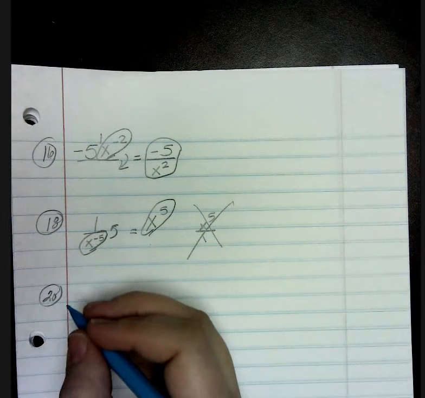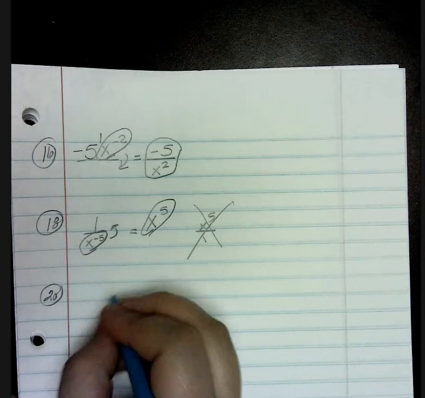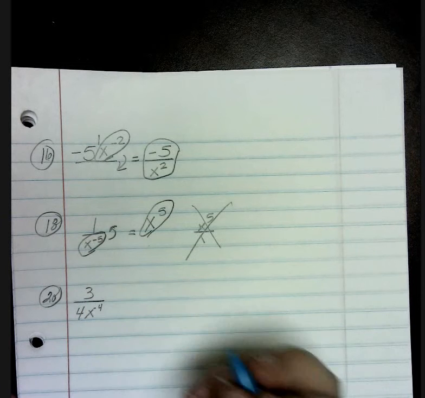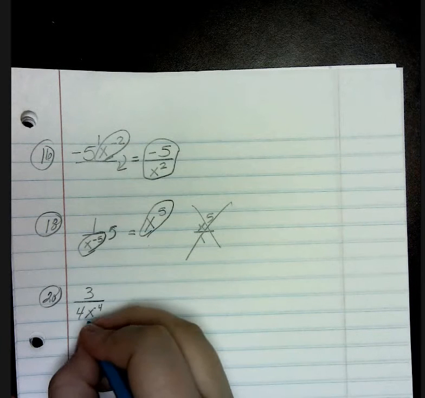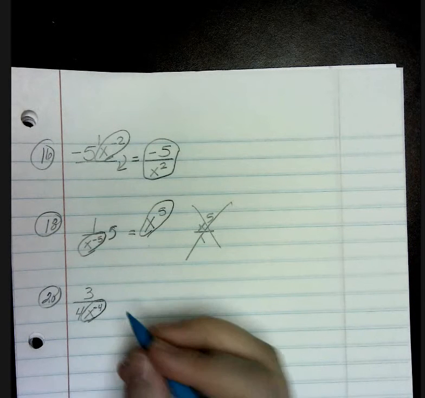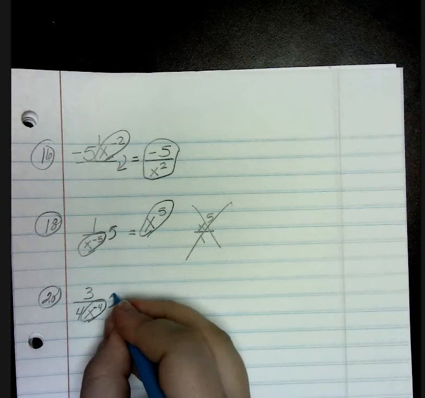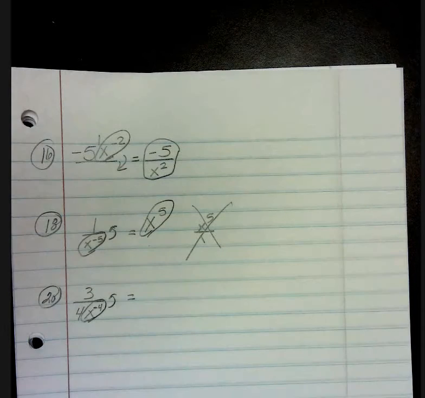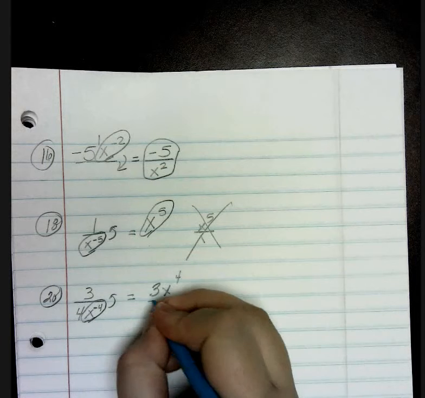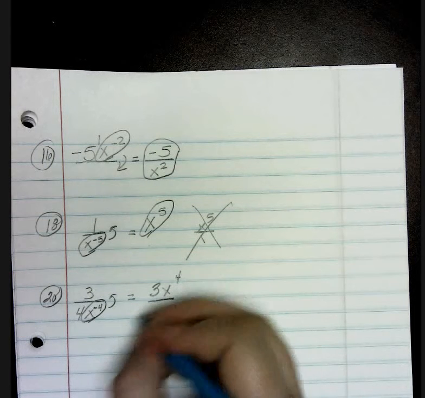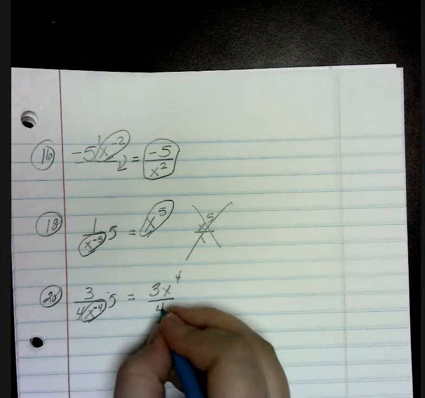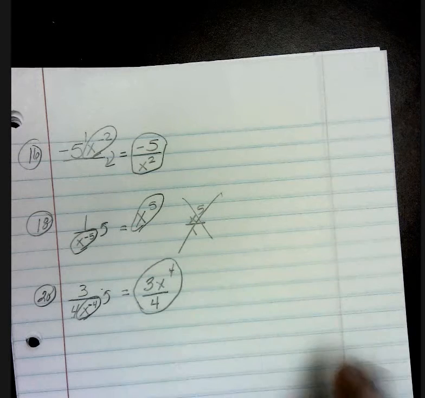Number 20 says I've got 3 over 4x to the negative 4th. So I'm going to circle my base that has the negative exponent attached to it. So that will move to the other side. My 3 and the 4 have positive exponents, so they're not going anywhere. So that leaves me with 3x to the 4th. Notice my x is now positive because it moved up to my numerator, and then I still have that 4 in my denominator. 3 over 4 does not simplify, so we are finished.